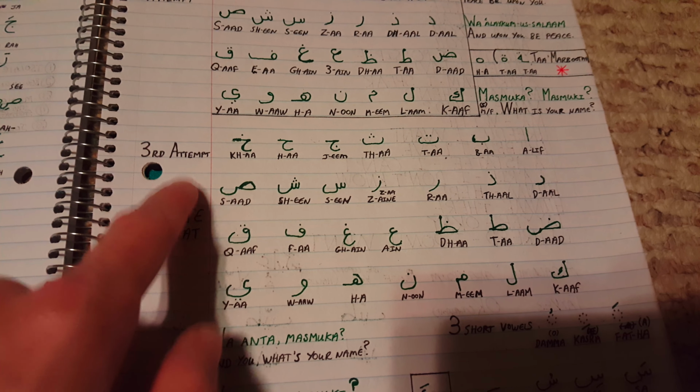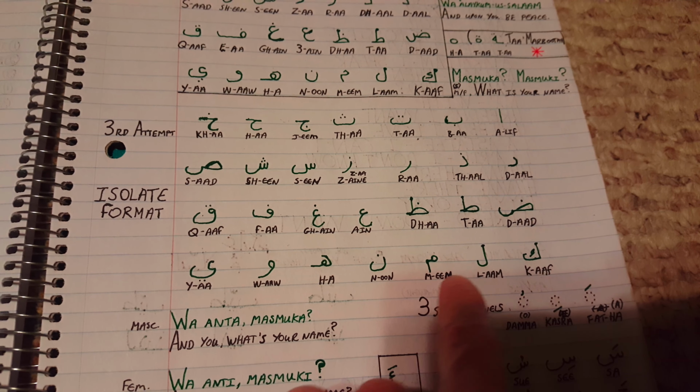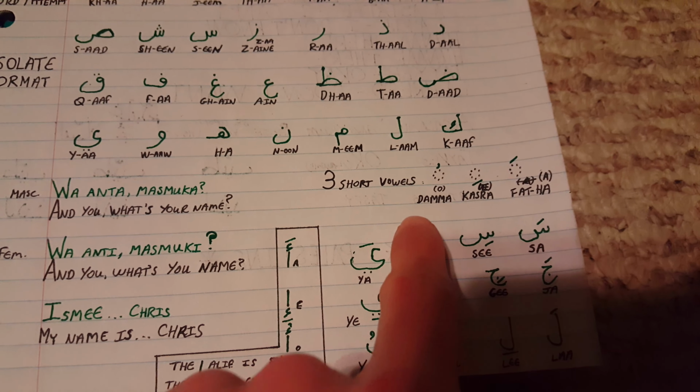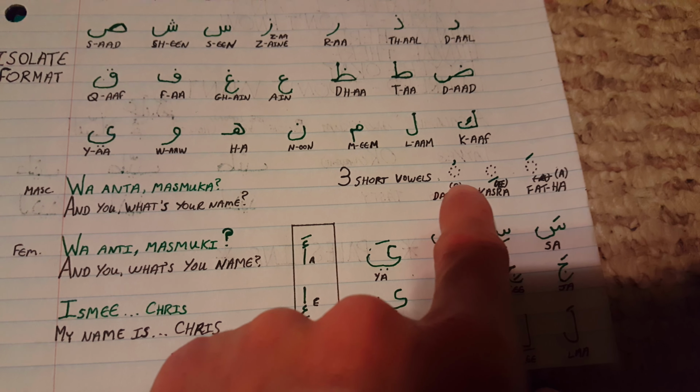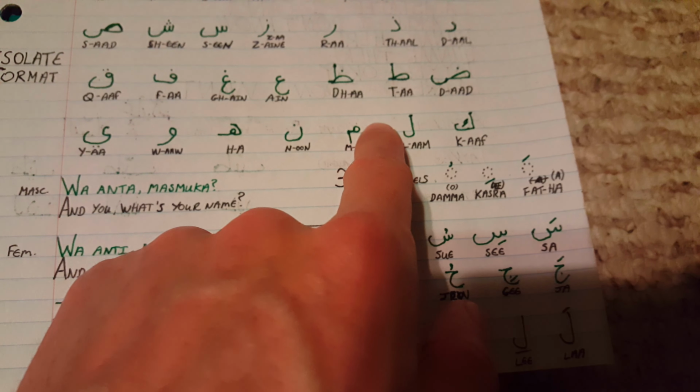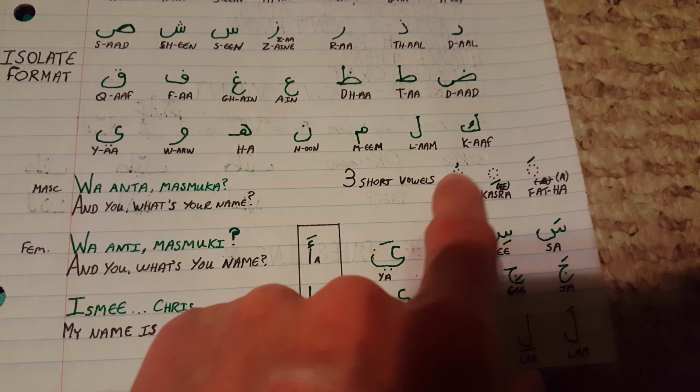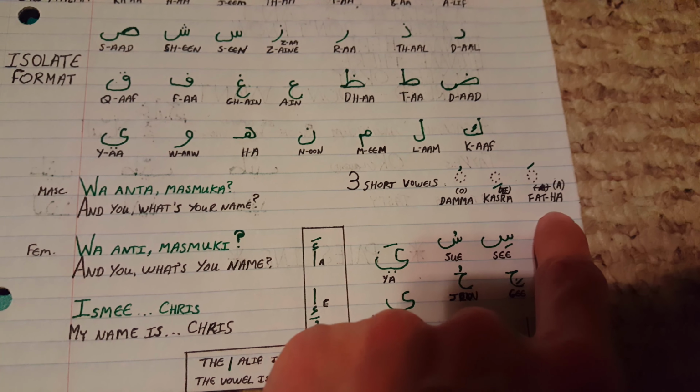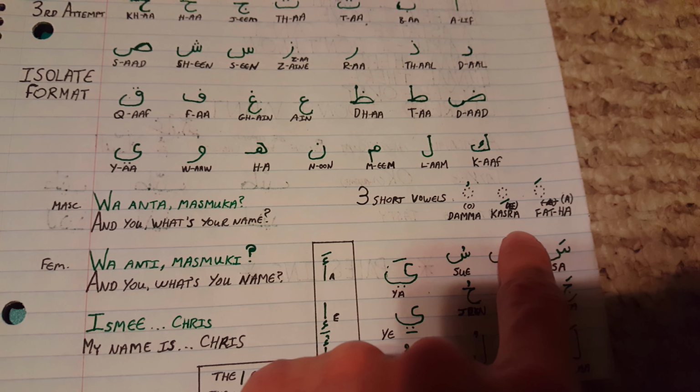It's only the third time I've written the Arabic characters. Then there were three short vowels, and you can see these dotted circles representing one of the consonants where the vowel would go. And then the names of them, Fatha, Kasra, Damma, I'm not sure.